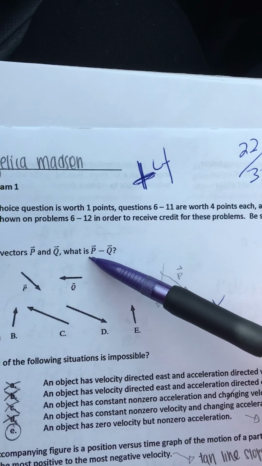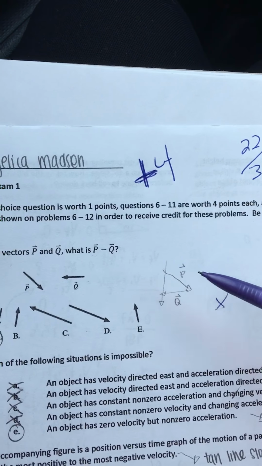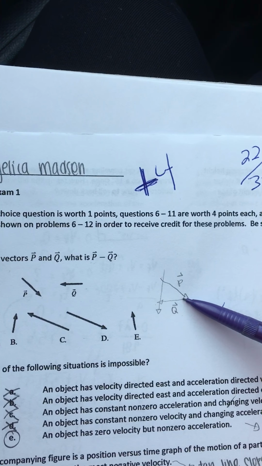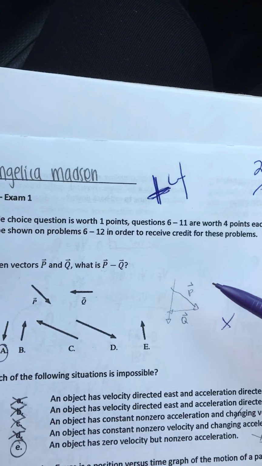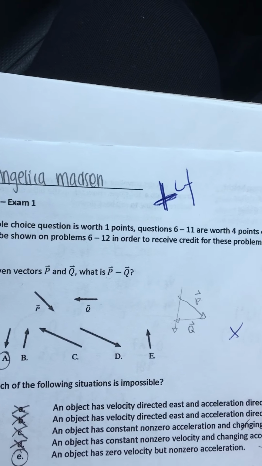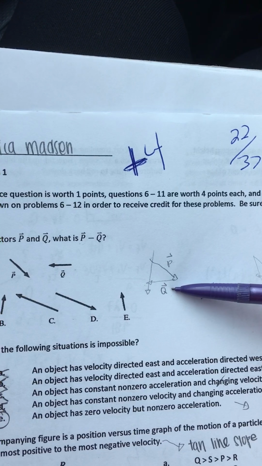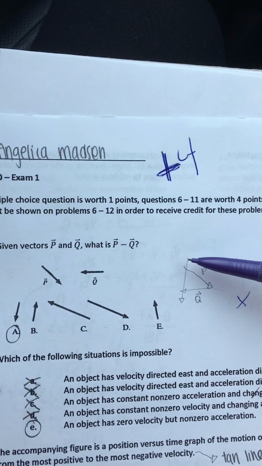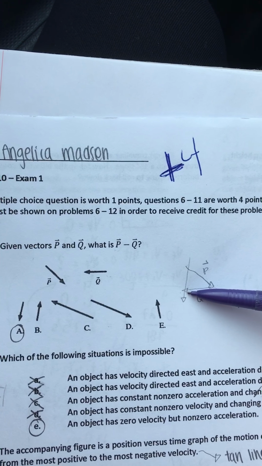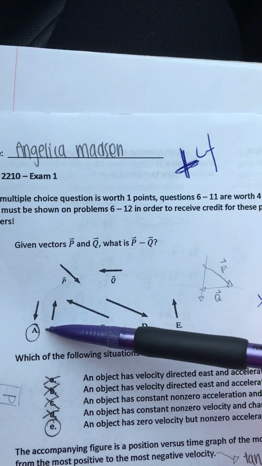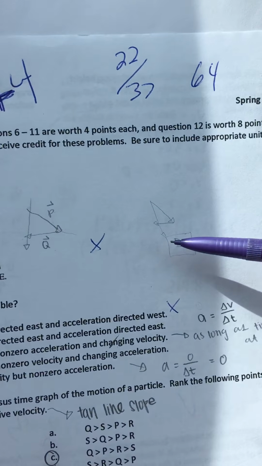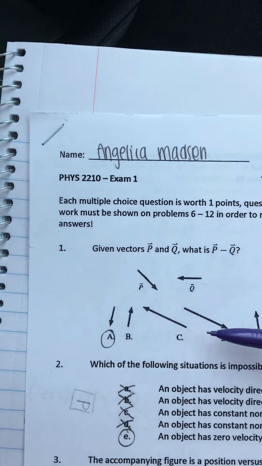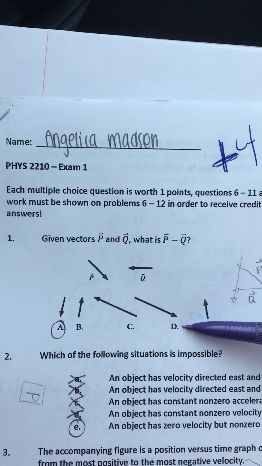Since they gave us P to Q, I did tail to tip on P and then tail to tip on Q at the end of vector P. What I did wrong was I drew vector Q a lot longer than it was actually shown, which resulted in my final vector pointing this way, which is why I got answer A. In reality, the vector is shorter, so it should have been coming out to the right, which would be our answer for D.